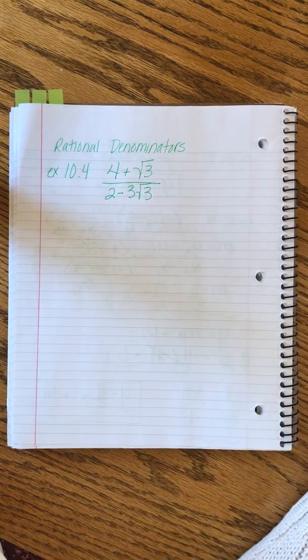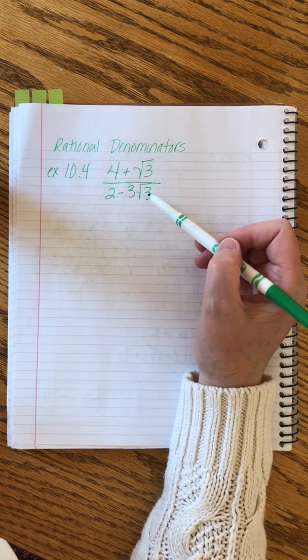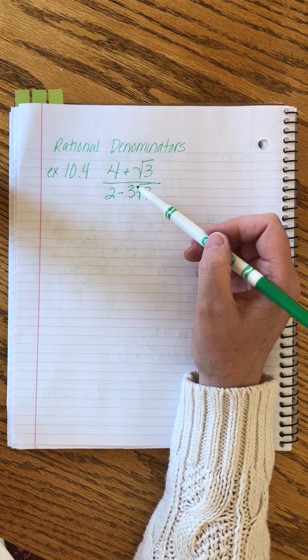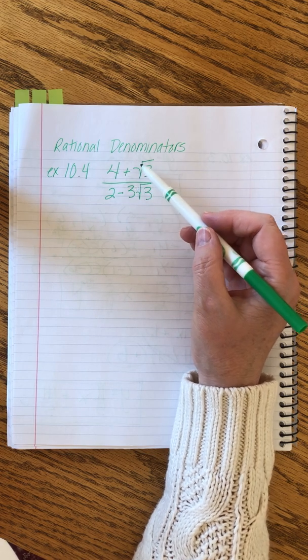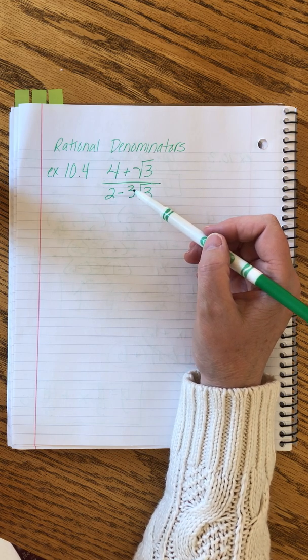Okay, there's our problem. We're dividing this binomial by that binomial, right? We've written it as a fraction, but it also means division, right? It's also what we call a ratio, right? A fraction is a ratio. It's another way of saying it.